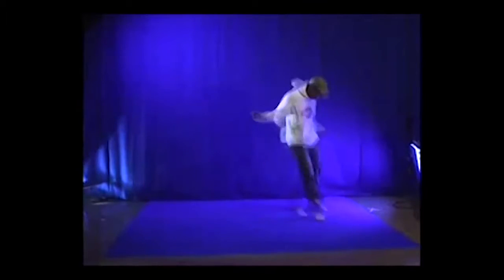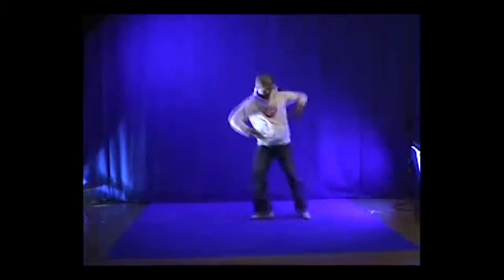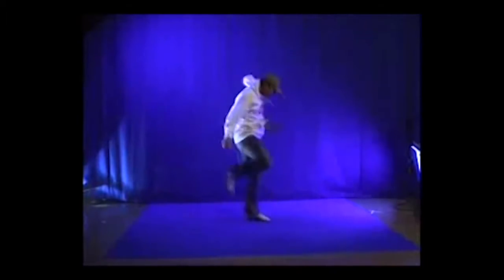So for those who want to do tutorials on shuffling and really want to teach new people about it, please include this move in your tutorial because it is the root of all shuffling and should be the first primary move that everyone should learn about.